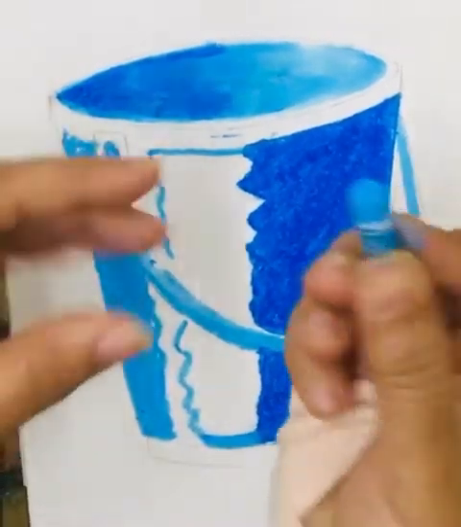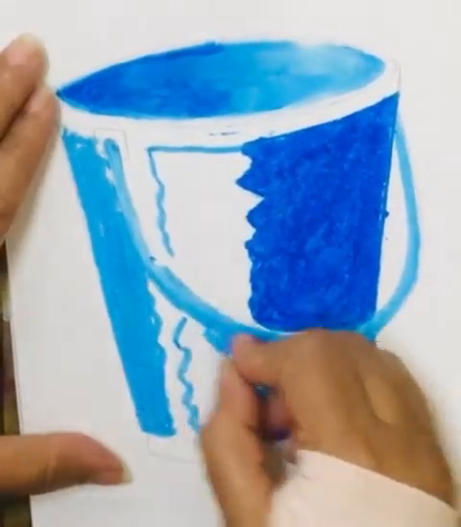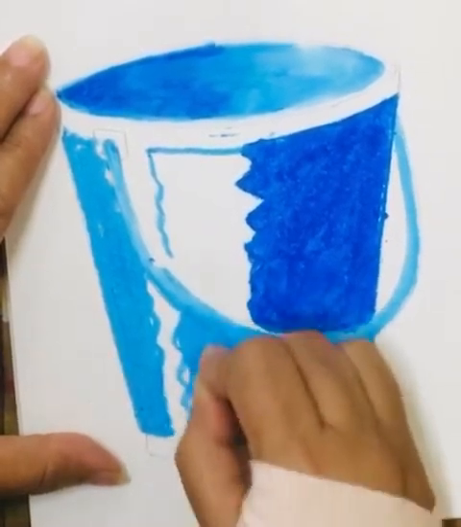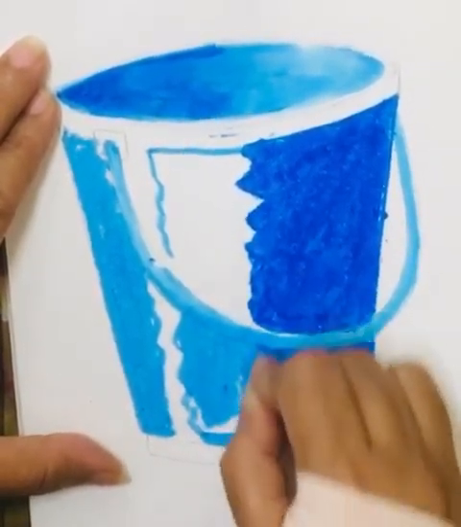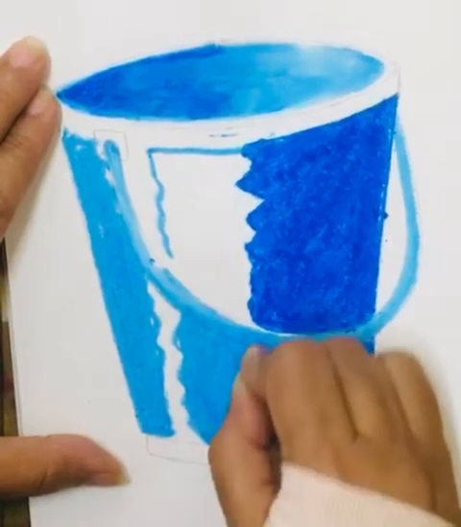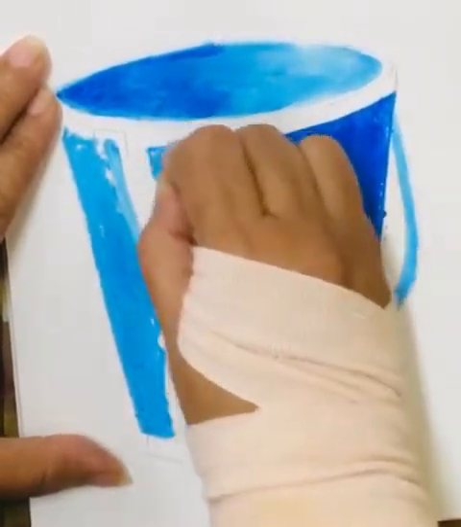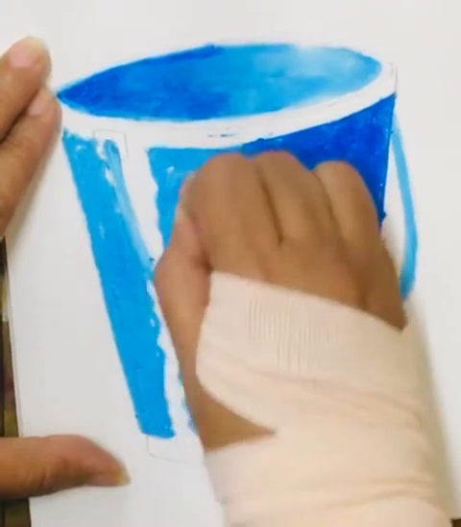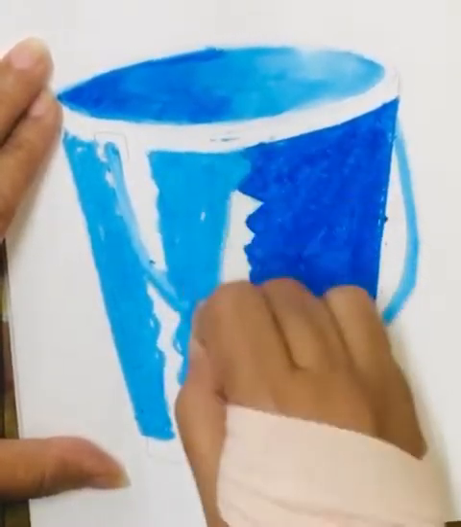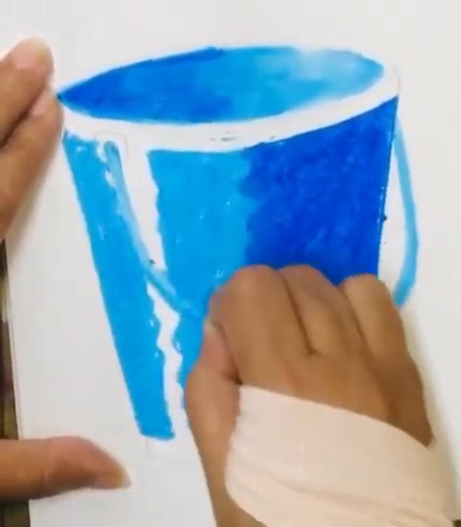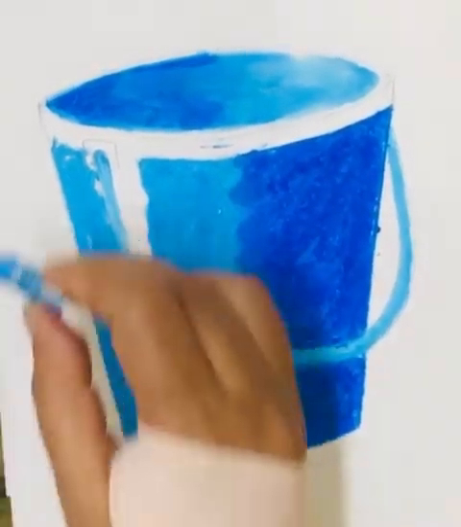Now I have not smudged it yet, but I am going to smudge it later on. So first let us do this part completely and then I'll show you the smudging part.